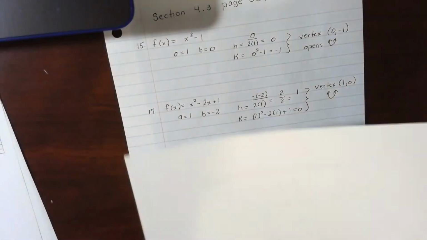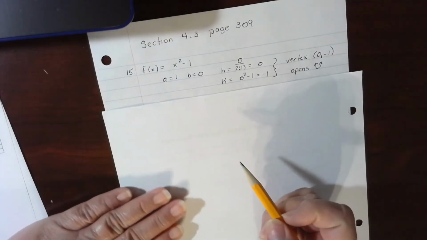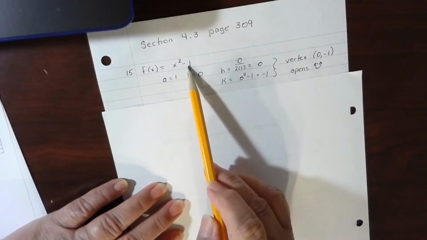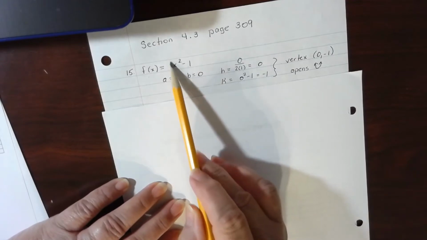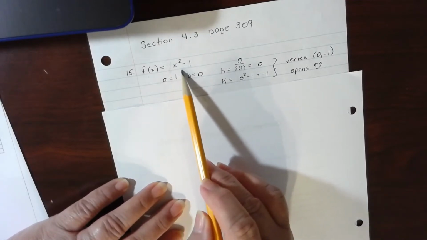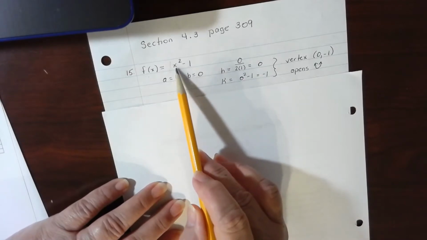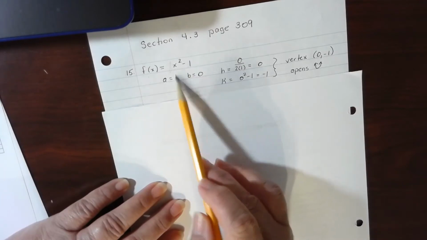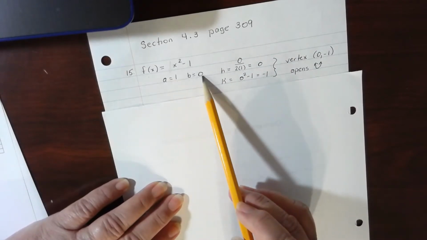The first group of problems we're going to look at are on page 309, and it's a matching activity. The first, number 15, you're given this equation. So a is 1 right here. Notice there's no x term, so that means b is 0 because it's ax squared plus bx plus c. We don't need c for what we're doing right now. So a is this invisible 1 and b is 0.